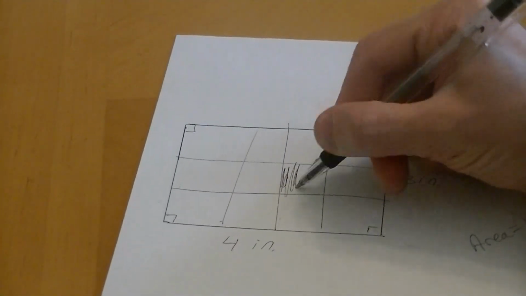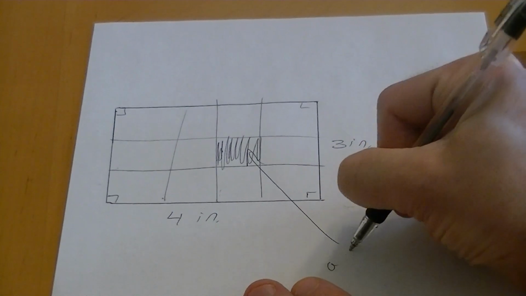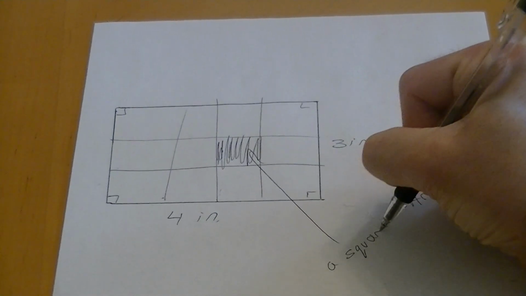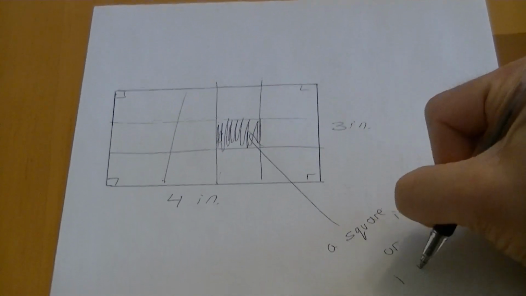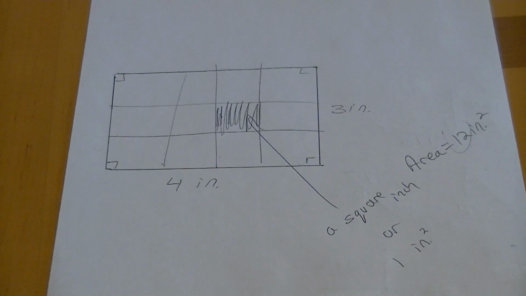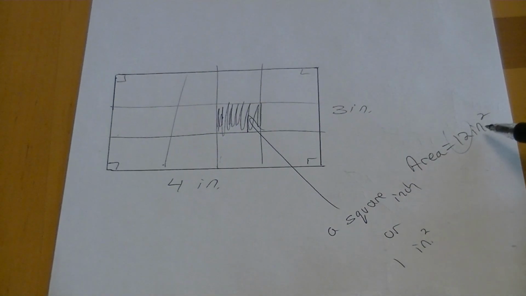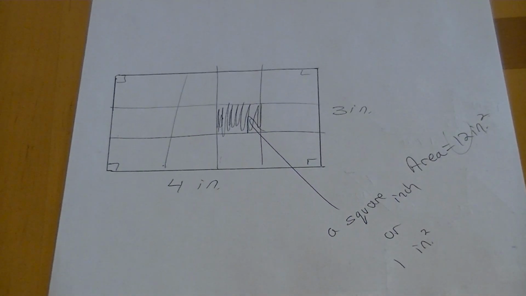Each one of these squares is called a square inch, or 1 inch squared. An inch that has been squared. So that's why the units are inches squared. There are 12 little squares in there. Each one is an inch on every side.